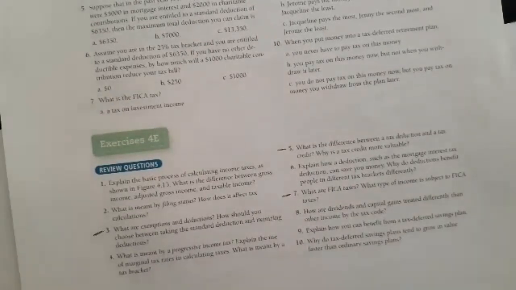So where are we at? I think we did 1 through 10. We did 3, 5, 7. And I believe now we are on problem 11.